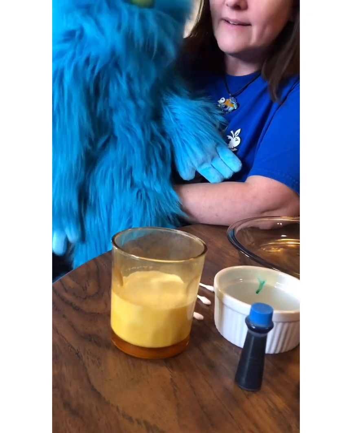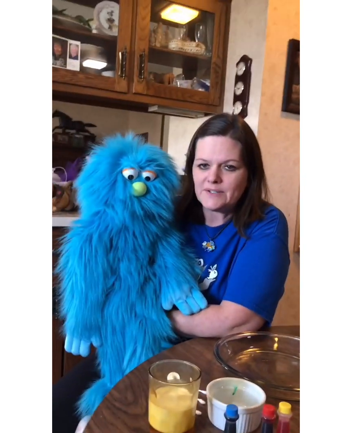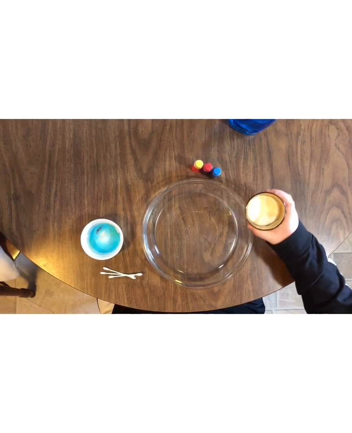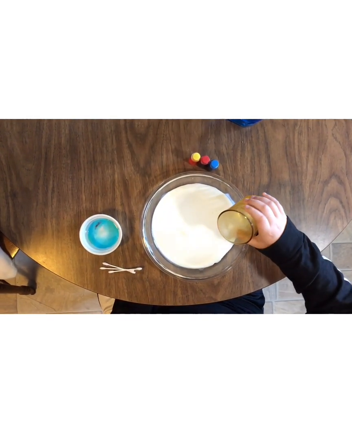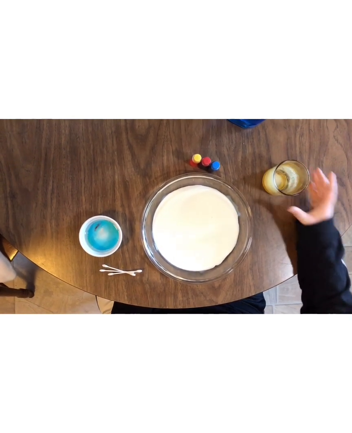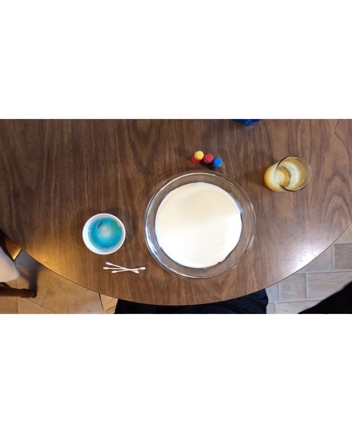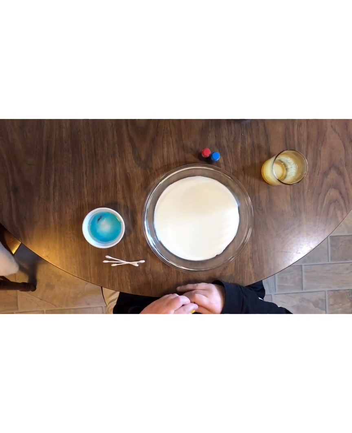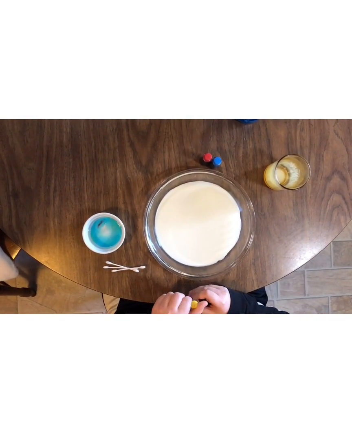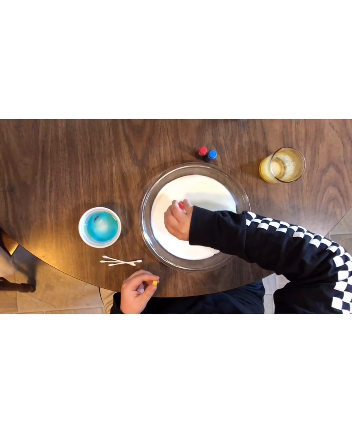Oh, what are we gonna do? Well, here's what we're gonna do. We are going to make color explosions or color fireworks. So the first thing we're going to do is pour the milk in a shallow baking dish. And you want just enough to cover the bottom of the dish. And then you're going to take your food coloring and add it. We're going to put a drop of yellow next to a drop of red.